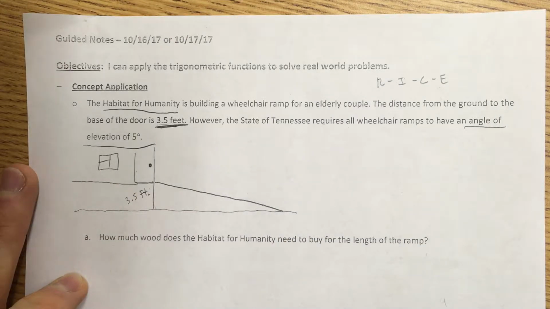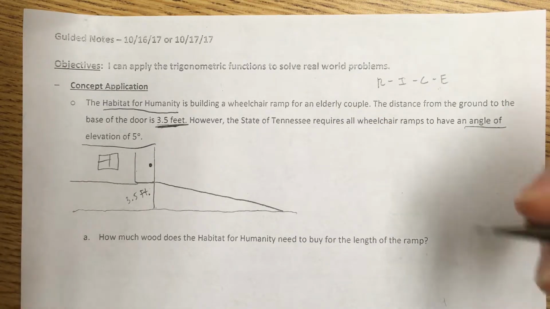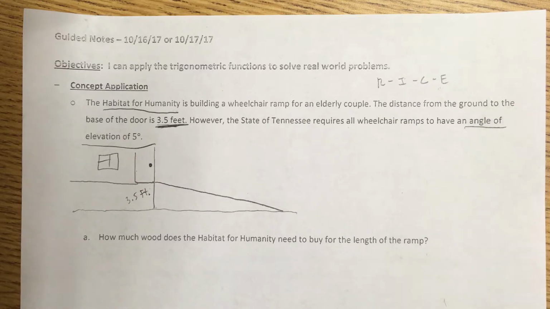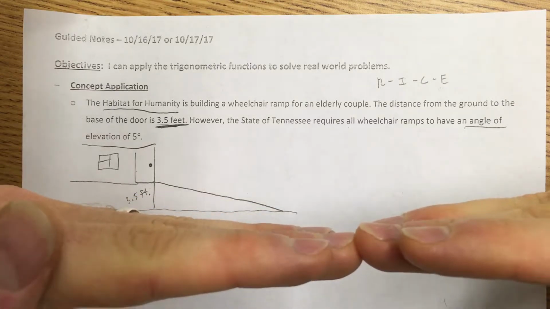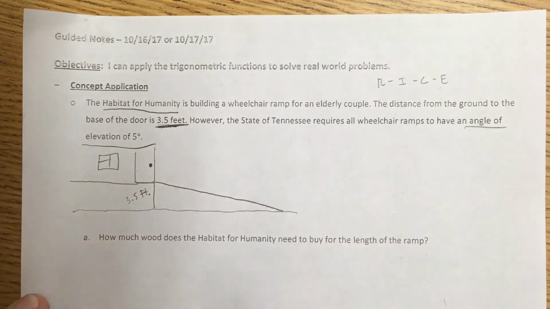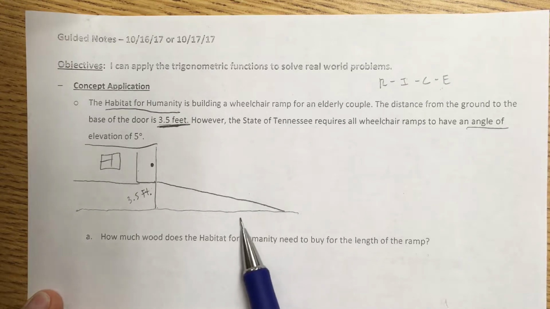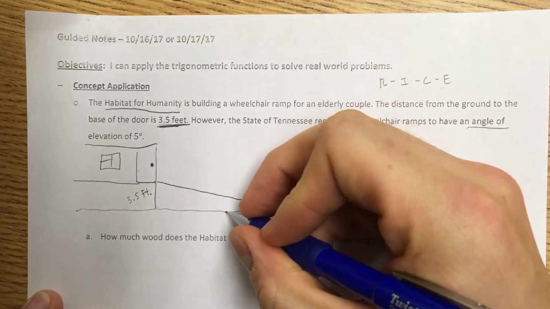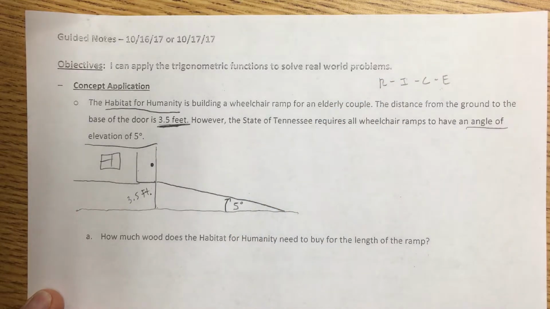If we think about elevation, we're talking about increasing, rising. The angle of elevation, from our horizontal, tells us how much we're going to increase. For this problem, our horizontal is the ground here, and as we increase, this is our angle of elevation, 5 degrees.